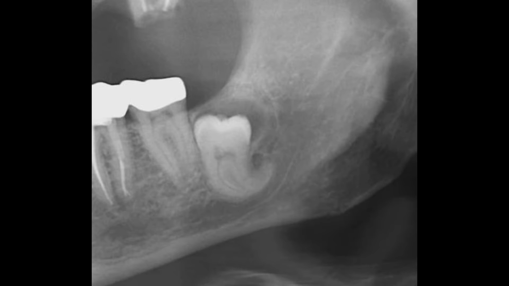So we've talked about the superior border of the canal. We've talked about deflection of the root. We've talked about narrowing of the canal and diversion of the canal. All of those are problematic when it comes to wanting to take out a third molar and avoid risk to the nerve.